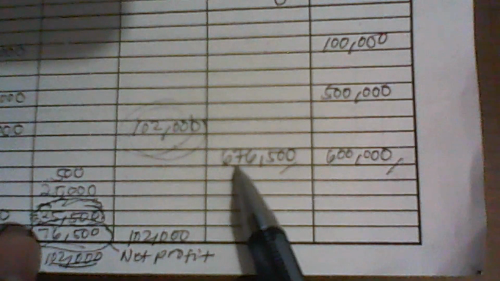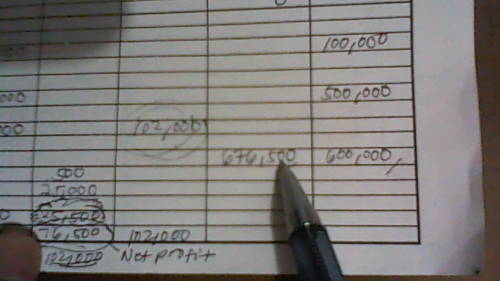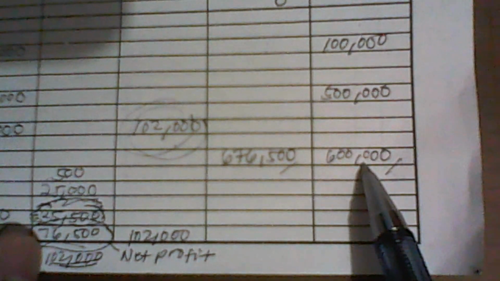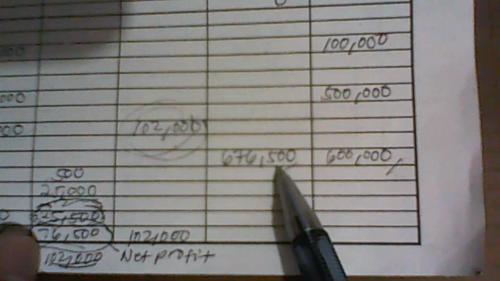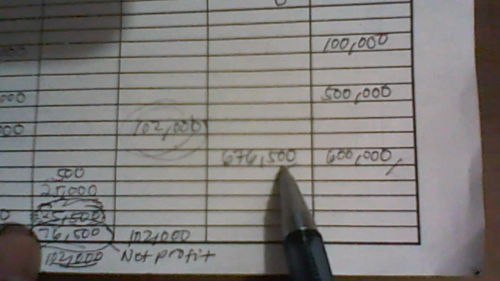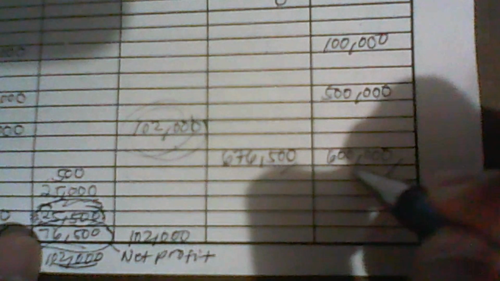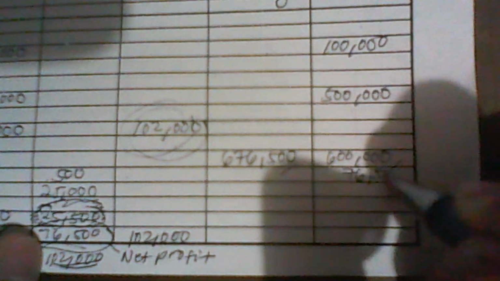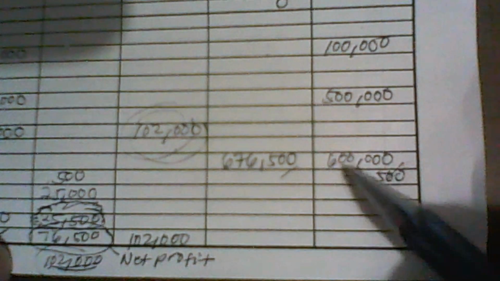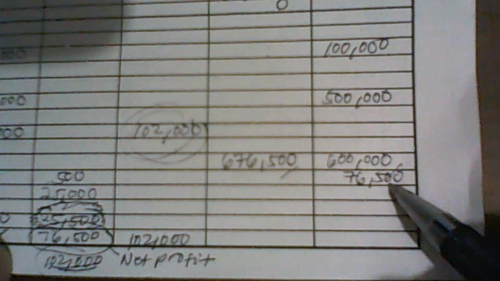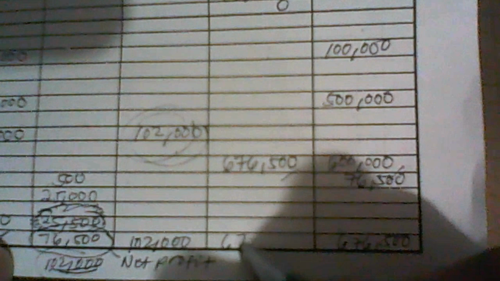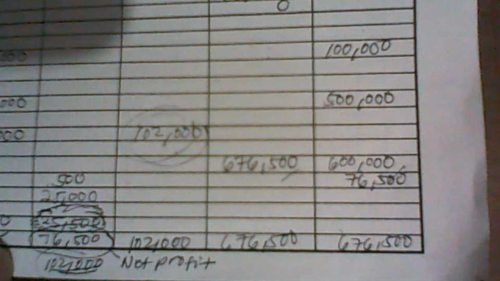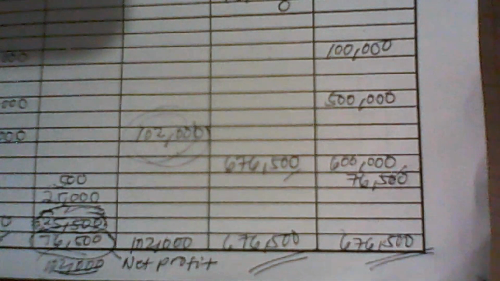Okay, so automatically without using a calculator, 676,500 pesos minus 600,000, the net profit collected amounted to 76,500. Again, 676,500 minus 600,000 equals 76,500. So 600,000 plus 76,500 equals 676,500. So the same in the debit and the credit, so it is balanced.